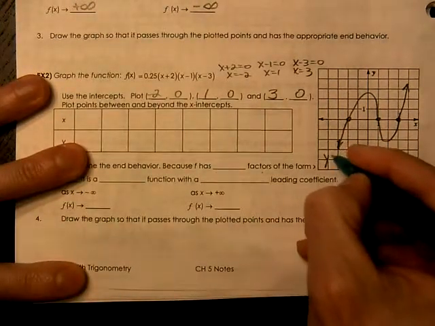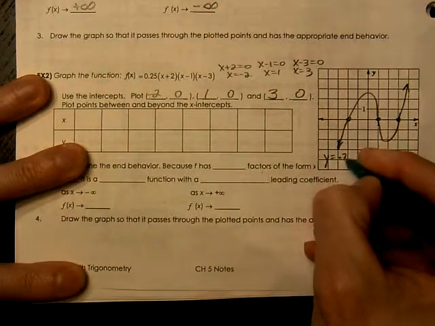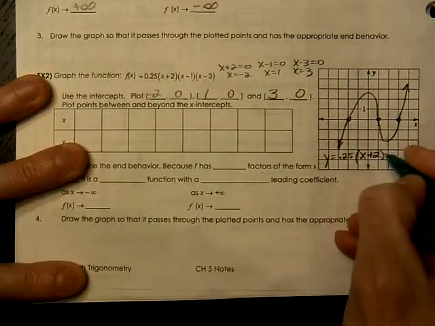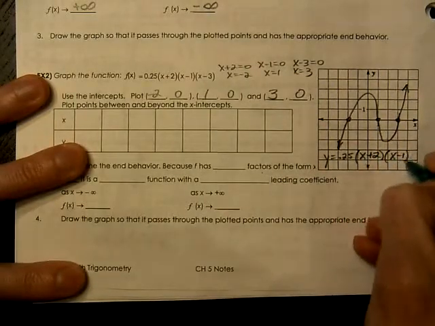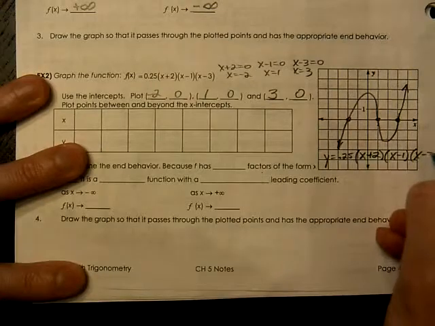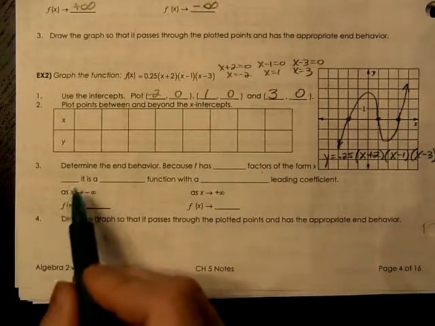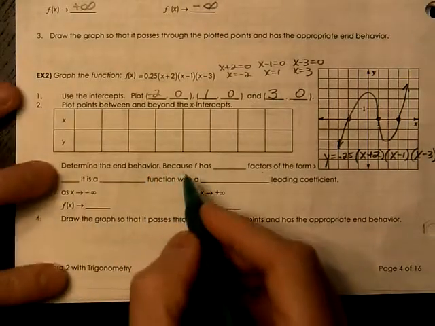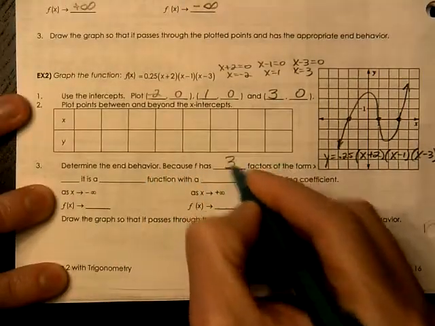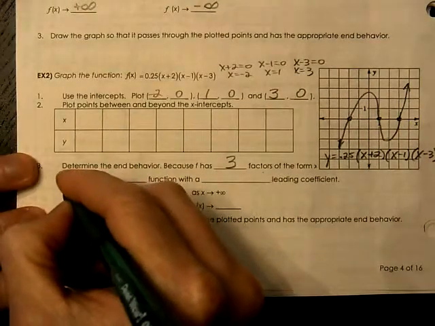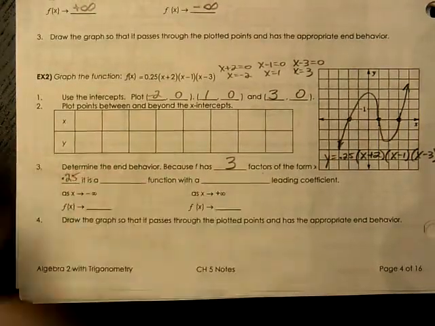We write our equation as 0.25 times (x plus 2)(x minus 1)(x minus 3). We can determine the end behavior. We see that the function has 3 factors, and the form is going to be x minus k and a constant factor of 0.25.